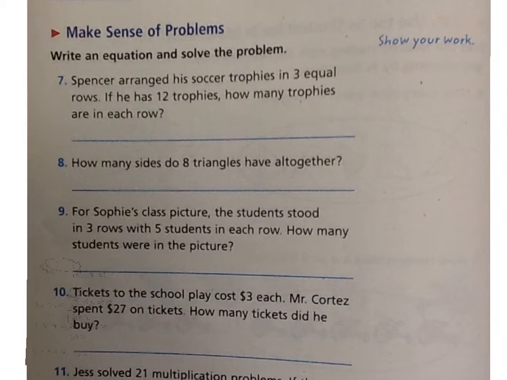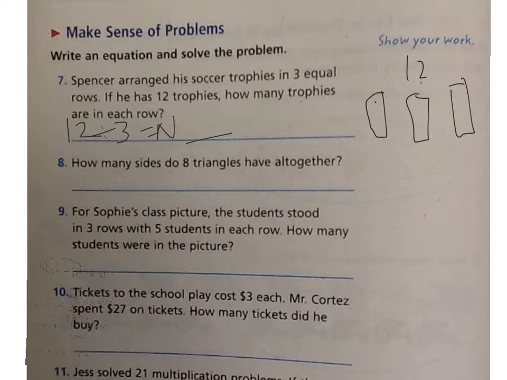But here are some problems here that you have to write an equation to. It says Spencer arranged his soccer trophies in 3 equal rows. He had 12 trophies. How many trophies are in each row? Okay, so we had 12 trophies. He divided them by 3 to equal how many in each row? So equal n. Well, if you take 12 and divide it by 3 rows, you'll have 1, 2, 3, 4, 5, 6, 7, 8, 9, 10, 11, 12. So he has 4 in each row. 4 trophies.